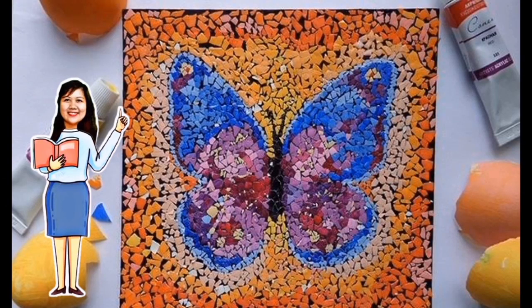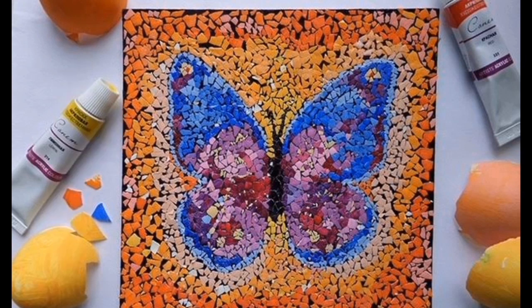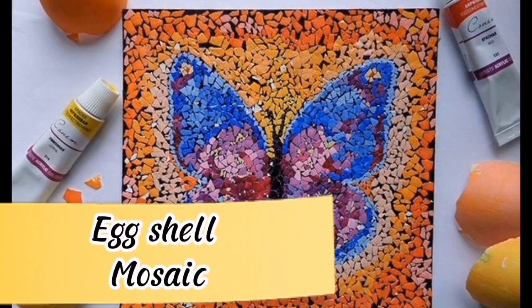Let us identify this last modern technique. That's awesome! This is eggshell mosaic. I am glad to know that you have taken down all the important details of our previous topic, and that is a good start.